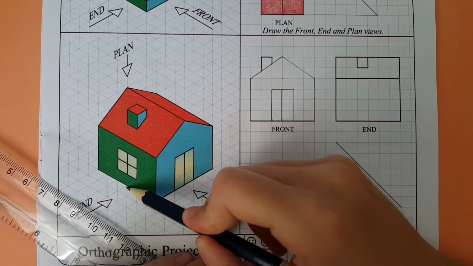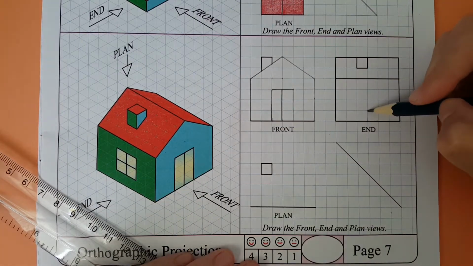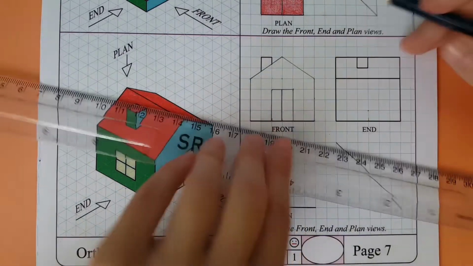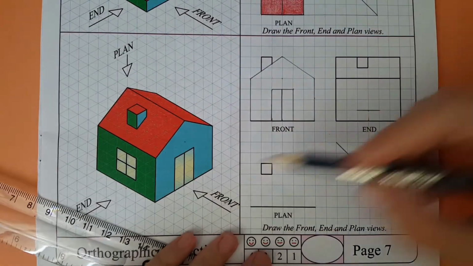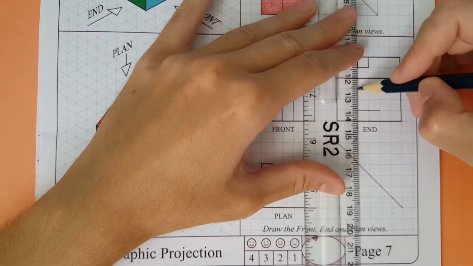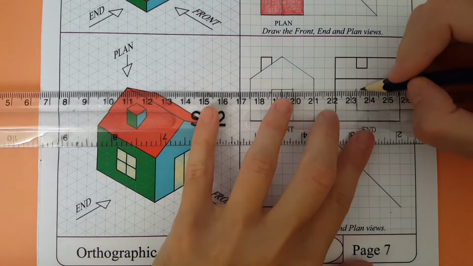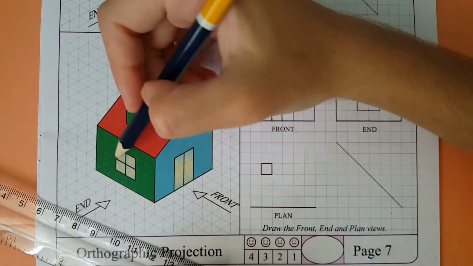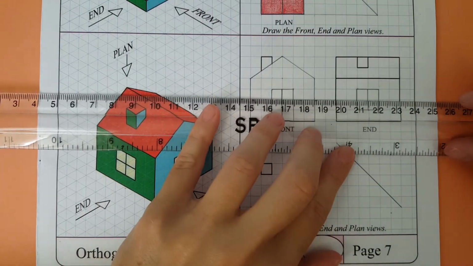The window is 3 squares to the left, 1 square up, let's go 1 square to the left and 1 square to the right. 2 squares high. Do the same on the other side. And don't forget those crossing lines at the middle to identify that that is a window.